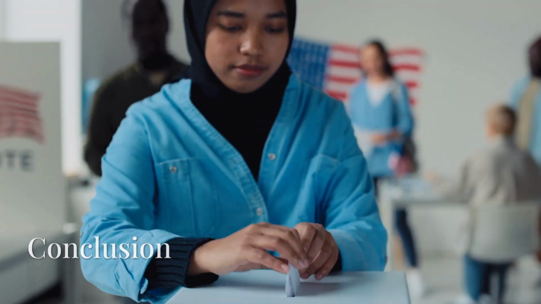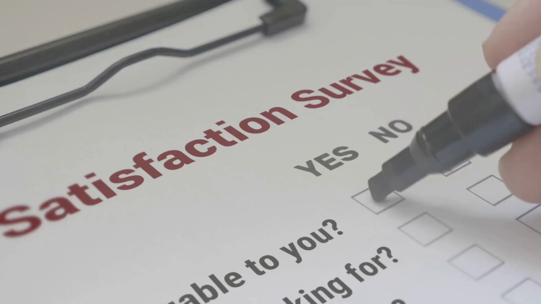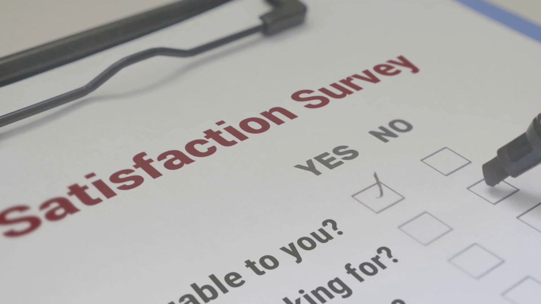Measuring public opinion comes with several challenges. Low response rates are common, as many people refuse to participate in polls. Social desirability bias means respondents may give answers they think are socially acceptable. Additionally, public opinion can shift quickly due to major events or media influence.